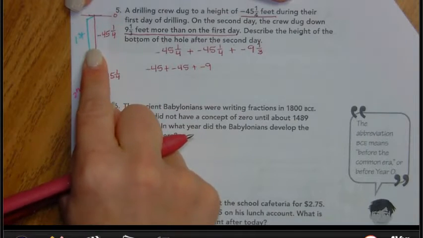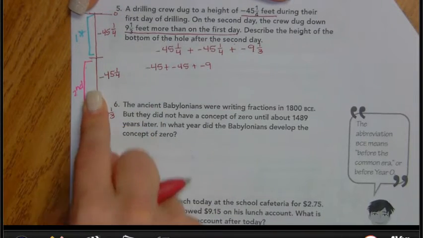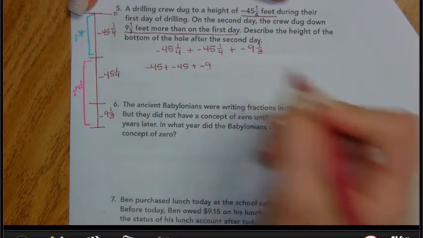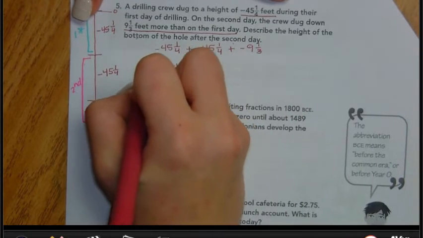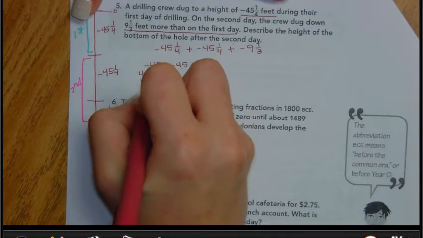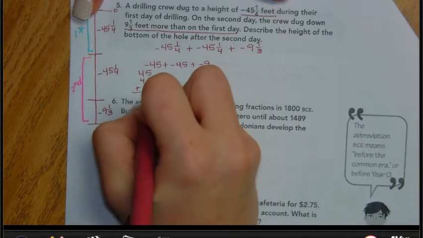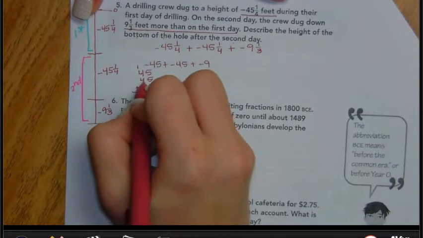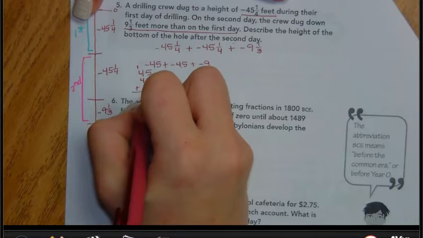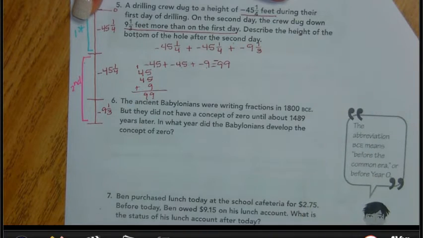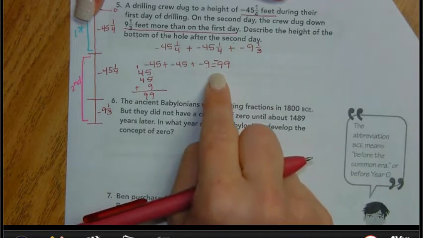You go down negative 45, then down negative 45, then down negative 9. I'm going to continue going into the negative. So I'm going to add up all three of these numbers here. So 45, 45, and 9. Well, 5 plus 5 is 10, plus 9 more is 19. 4 plus 4 is 8, plus 1 more is 9. So I have 99. So my whole numbers are equivalent to negative 99.